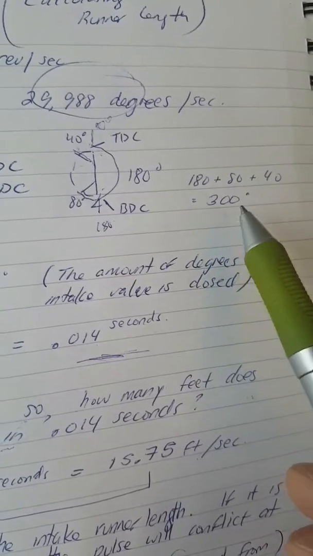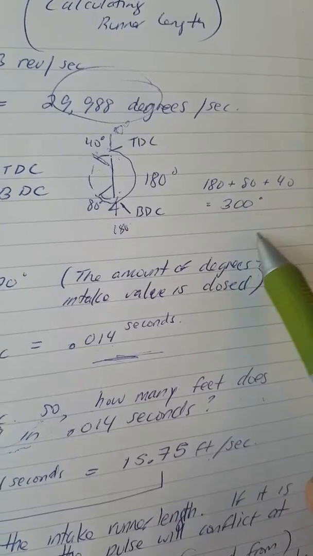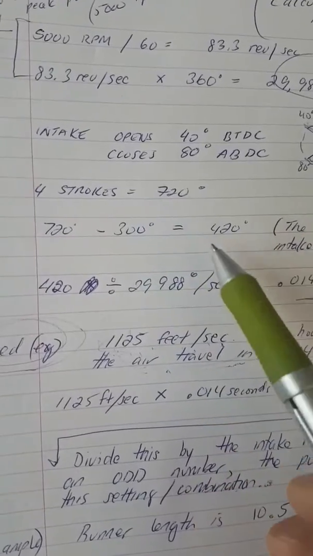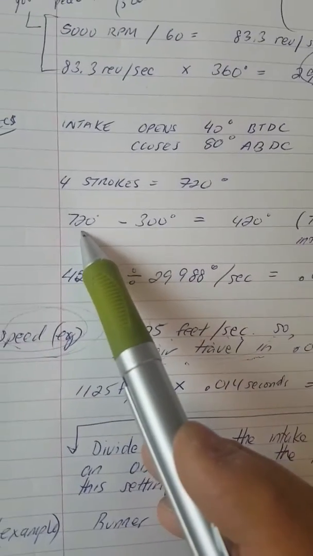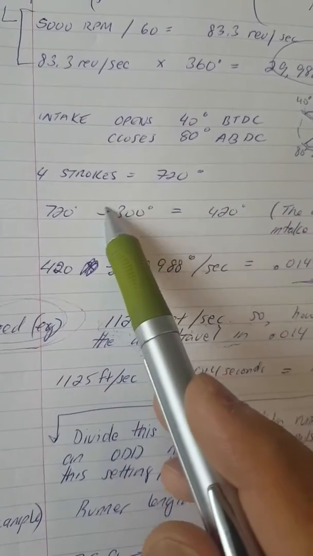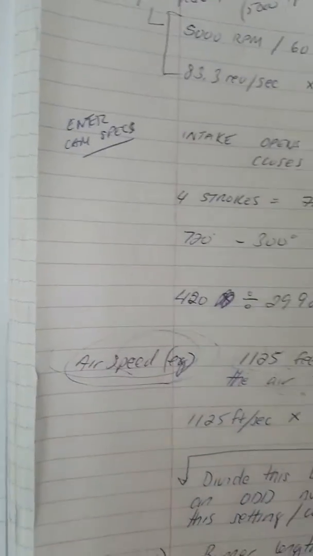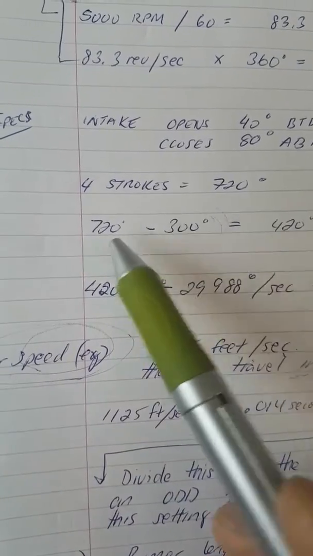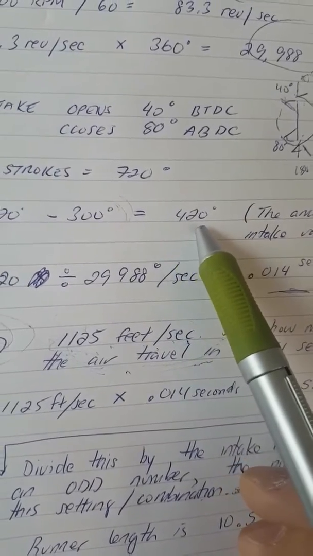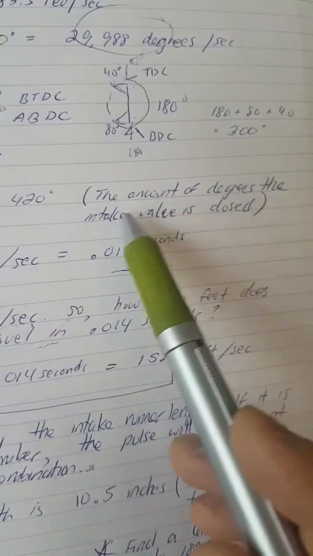So how do you determine how many degrees your intake valve remains closed? We know that in a 4-stroke cycle, that's basically 360 degrees times 2. You get 720 degrees of crankshaft rotation for every complete cycle, right? You would just take 300 degrees. This is the amount of degrees, sorry, I keep saying time, this is the amount of degrees your intake valve remains open. Subtract it from the total degrees of your 4-stroke cycle, you end up with 420 degrees, okay? So 420 degrees is the amount of degrees the intake valve is closed.